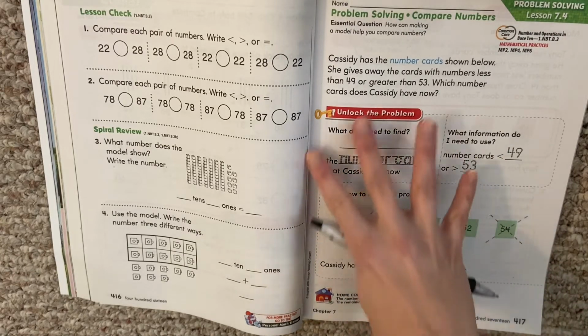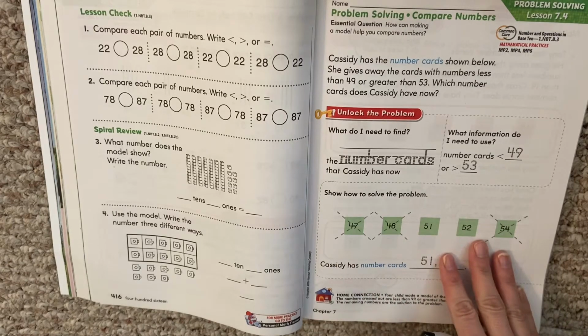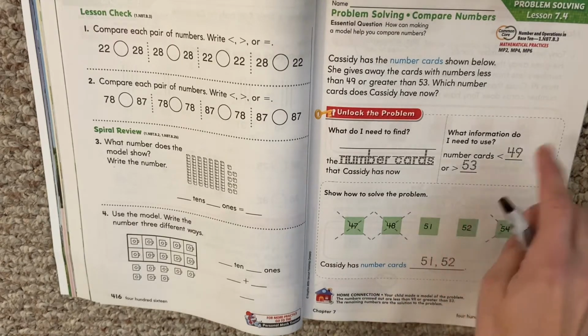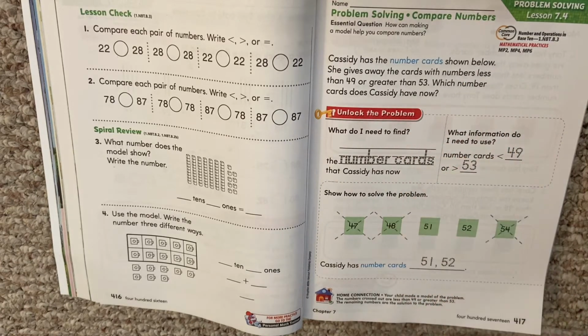So we're not going to actually do this whole thing. I'm just going to kind of go through it with you and explain it to you, okay? So today we're going to be working on looking at number problems and thinking about the clues that they're giving.